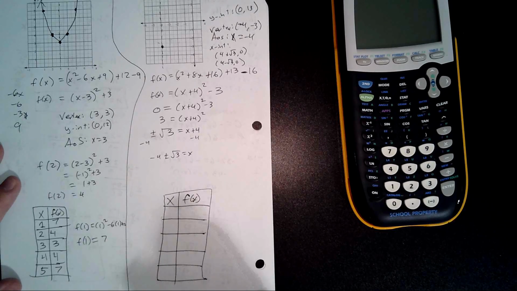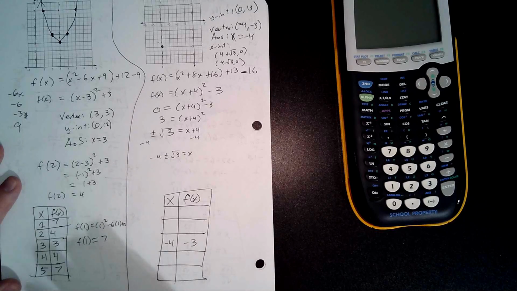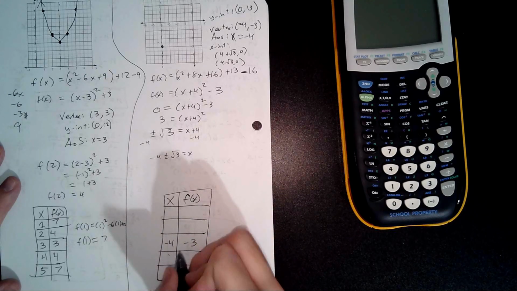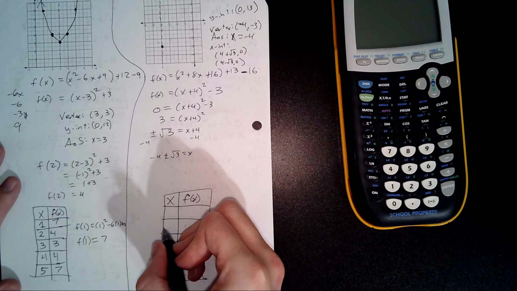Anyway, so we start with the very middle value as our vertex, which we figured out is negative 4 comma negative 3. And then we want to plug in values close to the vertex. So in this case, I'm going to plug in, how about negative 5?